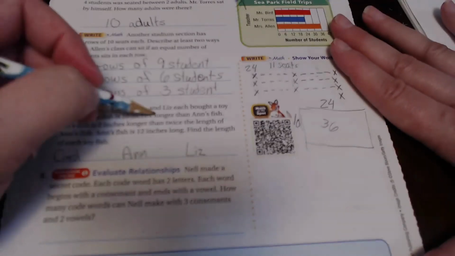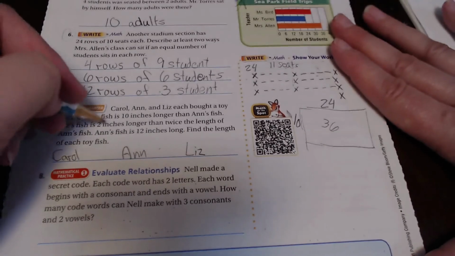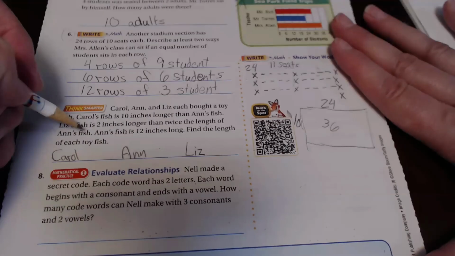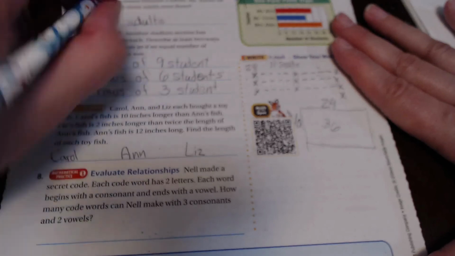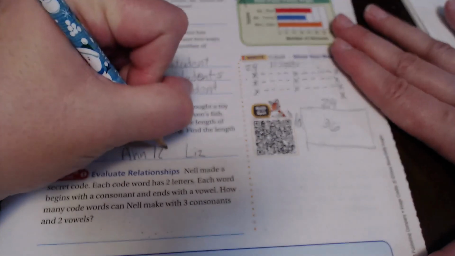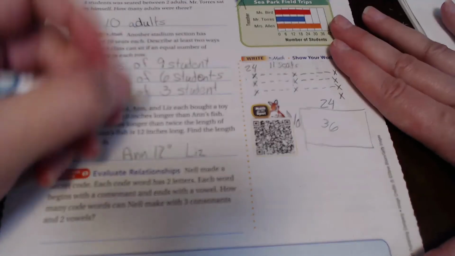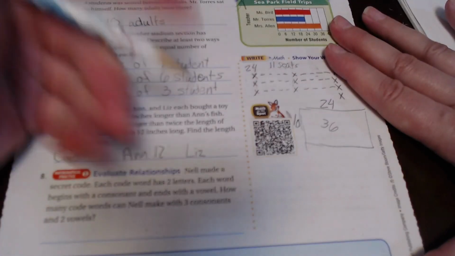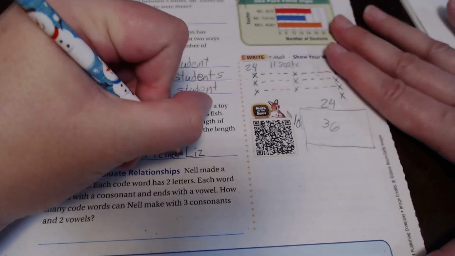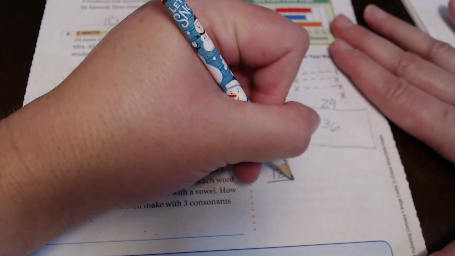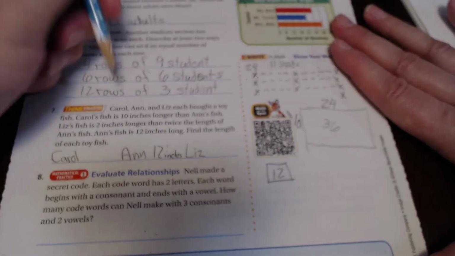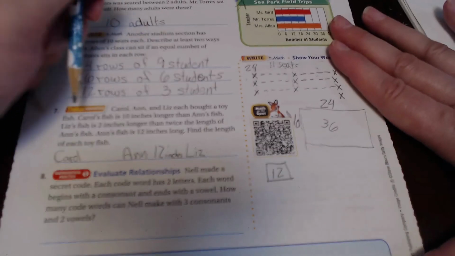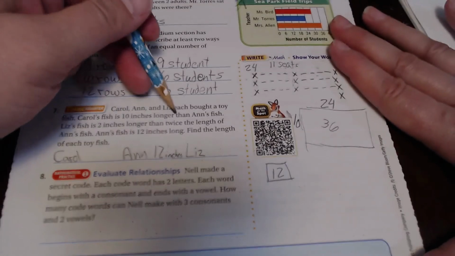Well, Carol's fish is 10 inches longer than Ann's fish. Liz's fish is 2 inches longer than twice the length of Ann's fish. Ann's fish is 12 inches long, so Ann's is 12 inches. Here, we'll write inches. So if I have 12 inches as my basis, so now let's read this one more time. Carol's fish is 10 inches longer than Ann's fish. So 12 plus 10 will tell us Carol's. So Carol's fish is 22 inches.